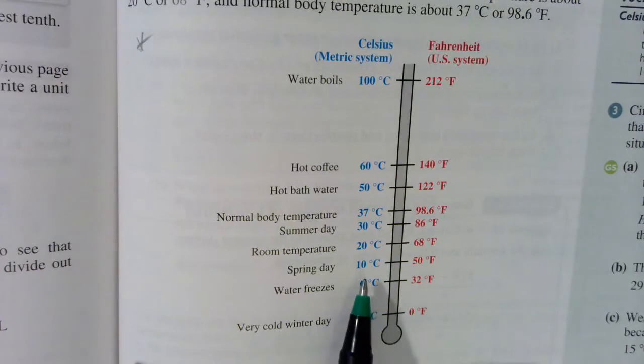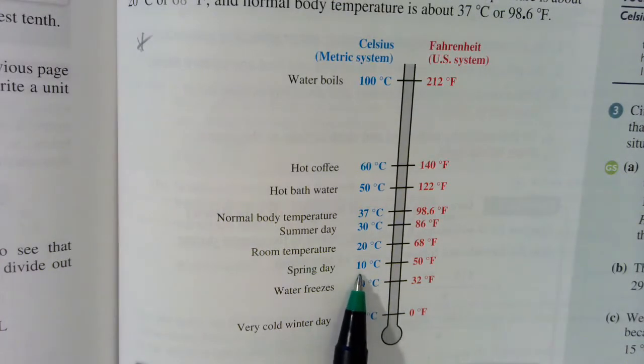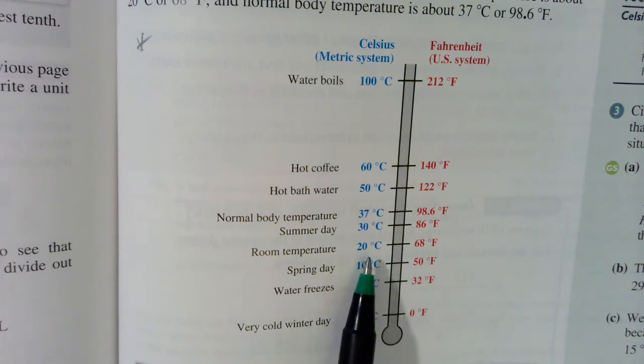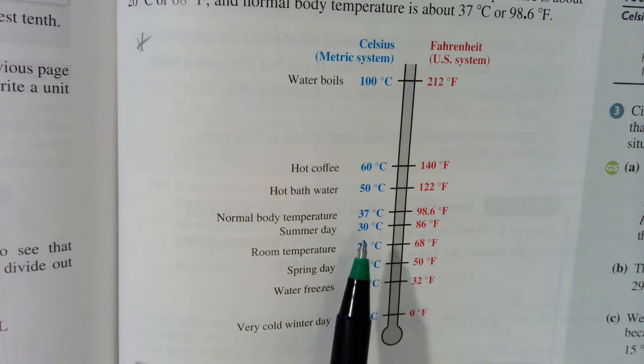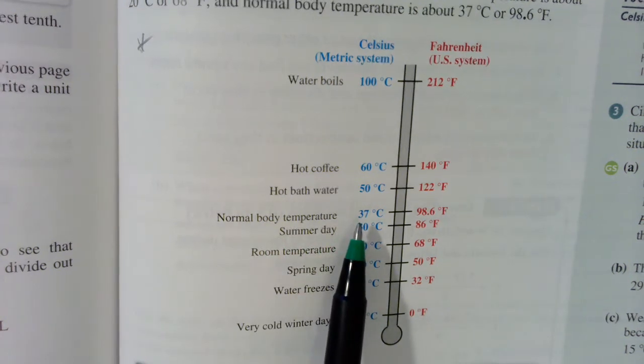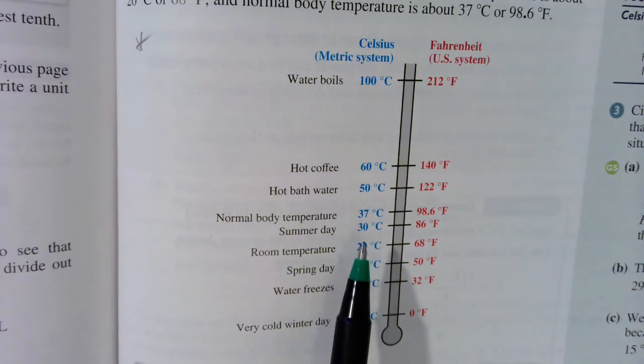A spring day, so not hot yet, would be 10 degrees Celsius. Room temperature is 20 degrees. That's a good one to remember, because we know in America room temperature is about, well, I think it's 72, but they say it's 68. But that's the same as 20 degrees Celsius. A summer day, so a nice warm day, is 30 degrees Celsius. And we know in here a summer day might be 80 or 90, but our body temperature is 98, isn't it? And so they're telling us normal body temperature is 37 degrees Celsius. So even warmer than a summer day, right?